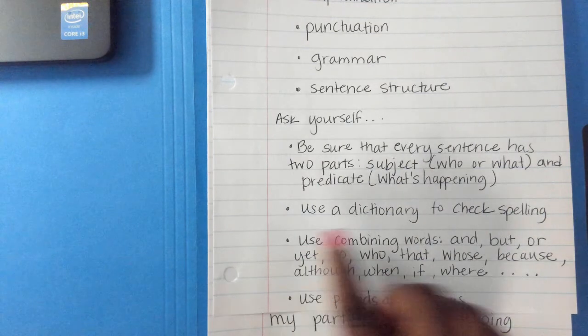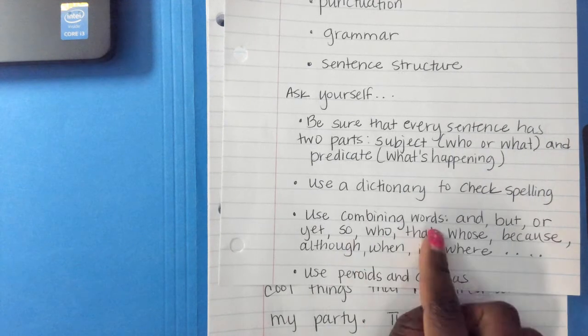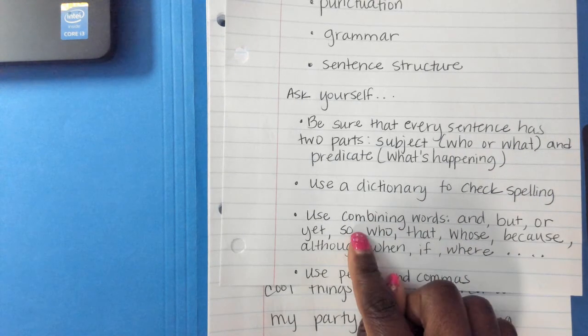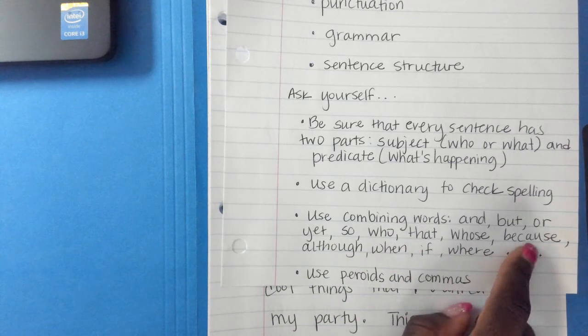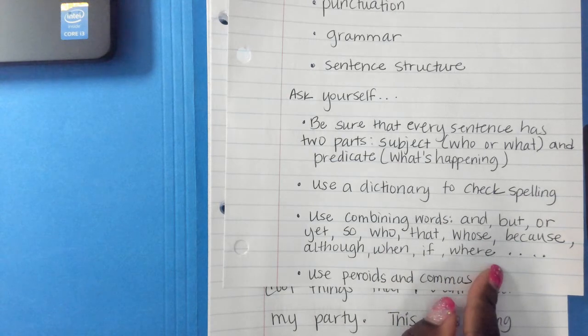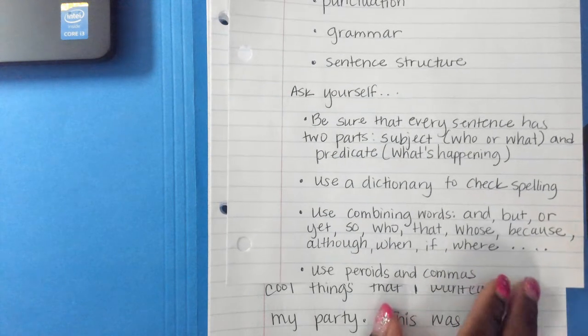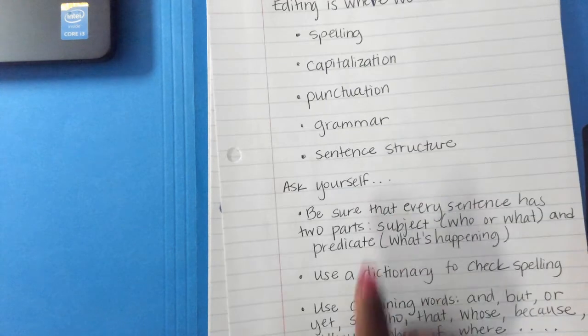We can use a dictionary to check for spelling, and we can use combining words: and, but, or, yet, so, who, that, whose, because, although, when, if, and were. And there are several other words that we can use, but those are some of them. And then use periods and commas. That goes back to punctuation. Make sure everything has punctuation.